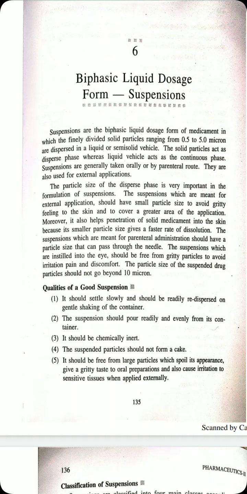Suspensions are generally taken orally or by the parenteral route. Parenteral means through injections or IV. They are also used for external applications. The particle size of the dispersed phase is very important in the formulation of suspension. The particles in the suspension should not be more than 10 micron.